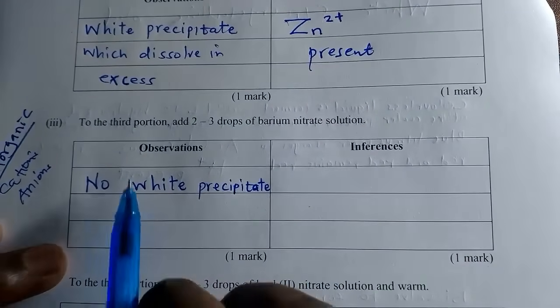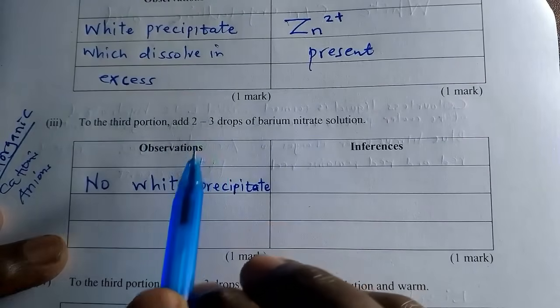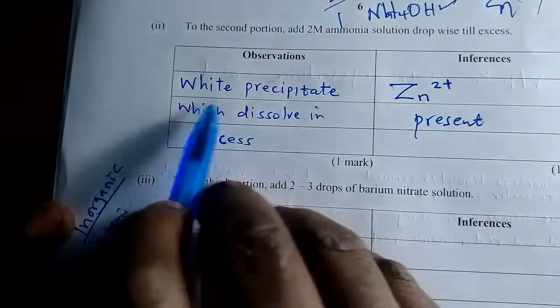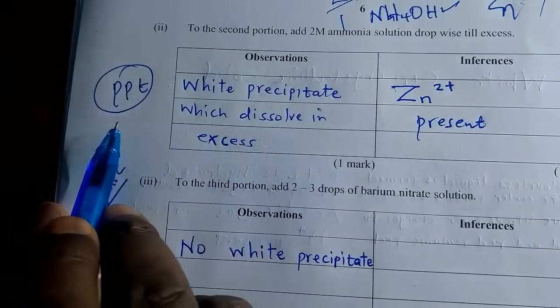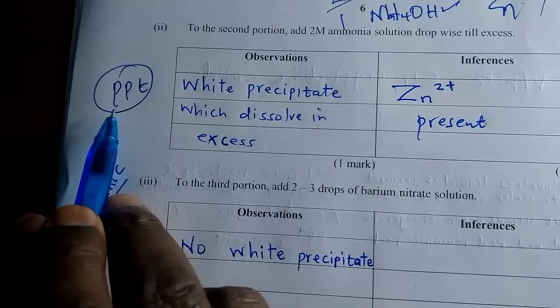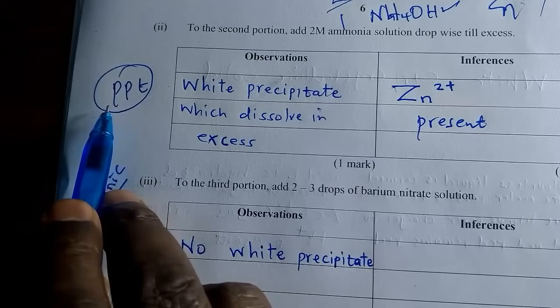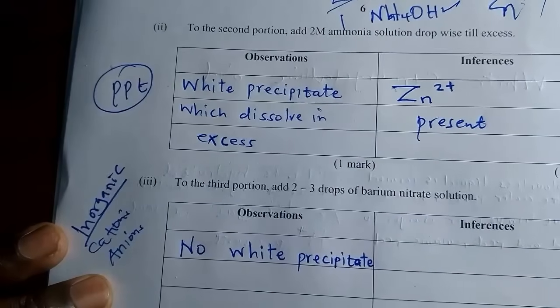To the third portion, add 2 to 3 drops. And let me tell you something. Do not write a white PPT. Don't use shortcuts. They want to ensure that lazy people will not pass. From 2010 up to recently, 2023 or 2024, they were marking this one.